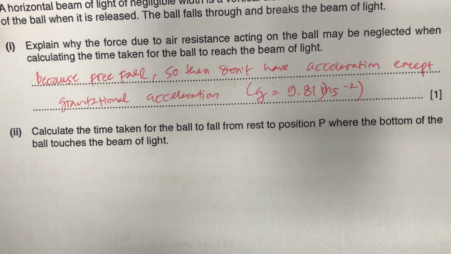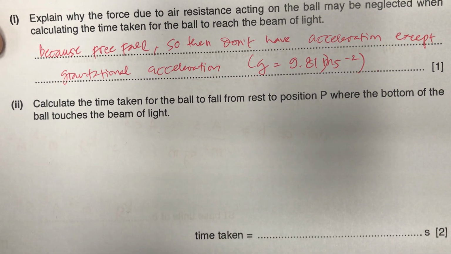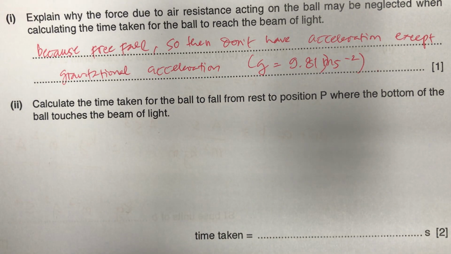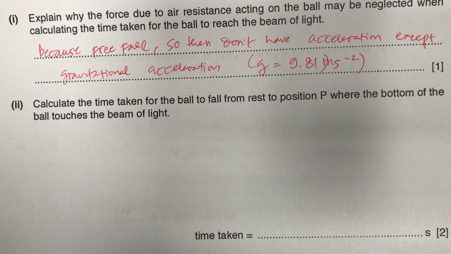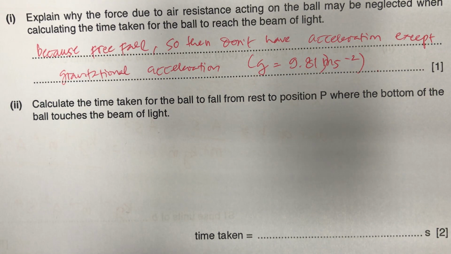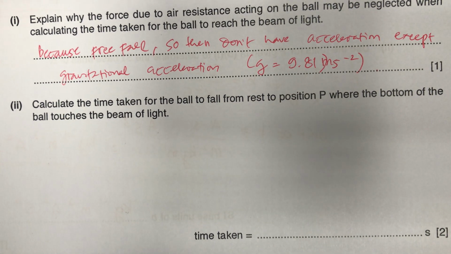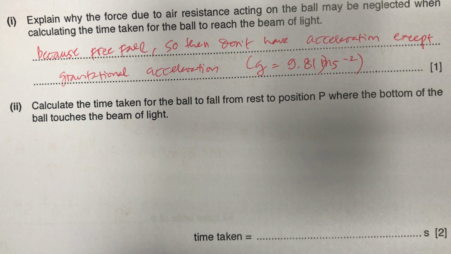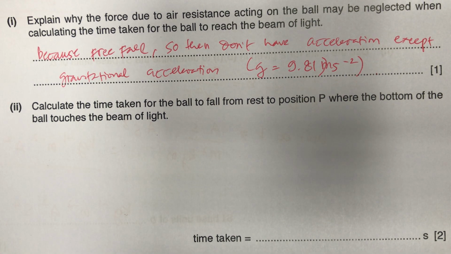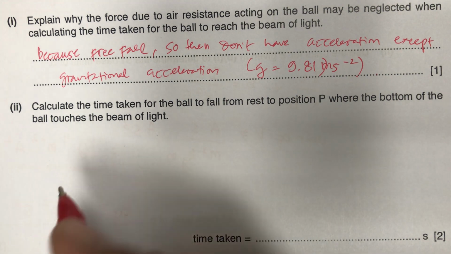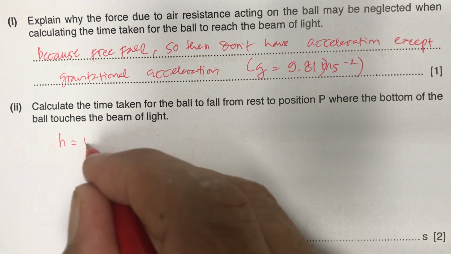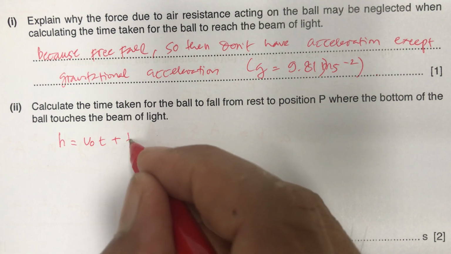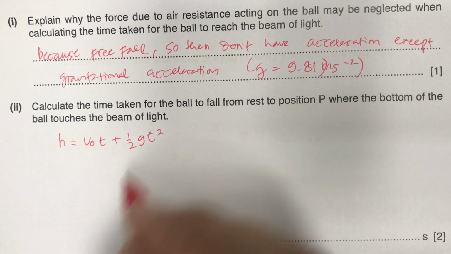Calculate the time taken for the ball to fall from rest to position P, where the bottom of the ball touches the beam of light. For the time taken, we can use h equals ut plus a half g t squared.